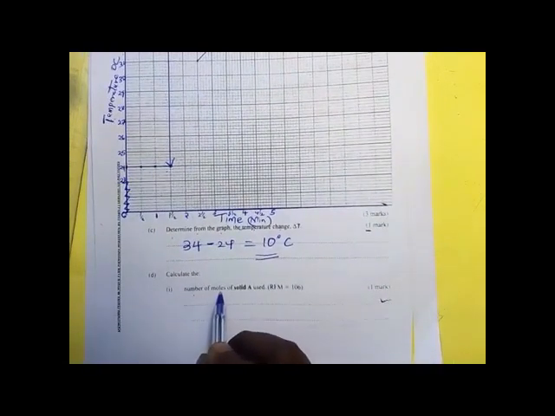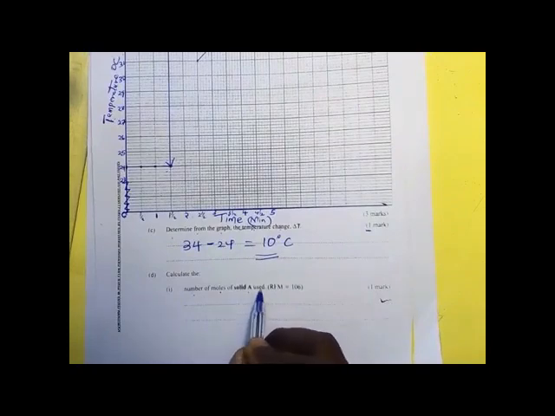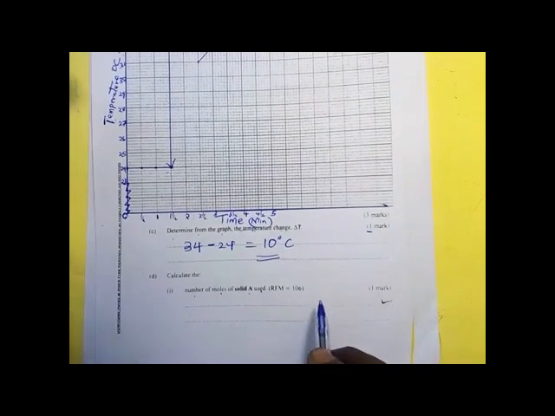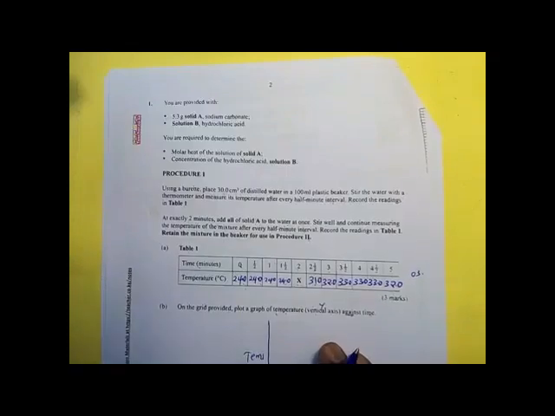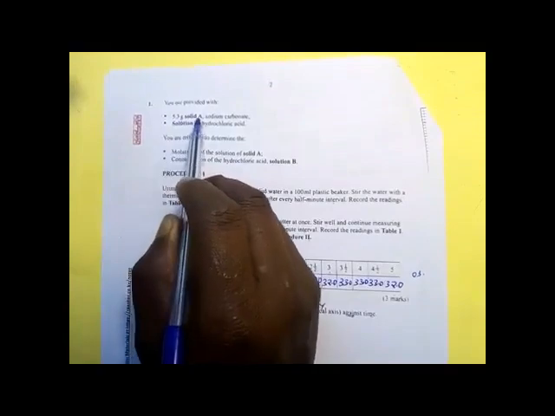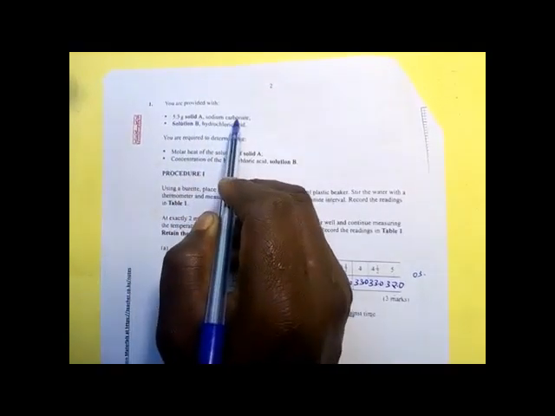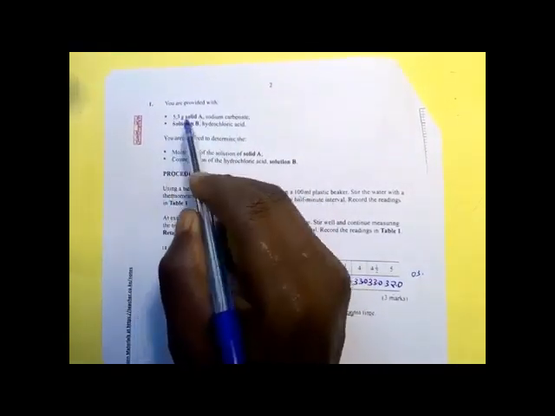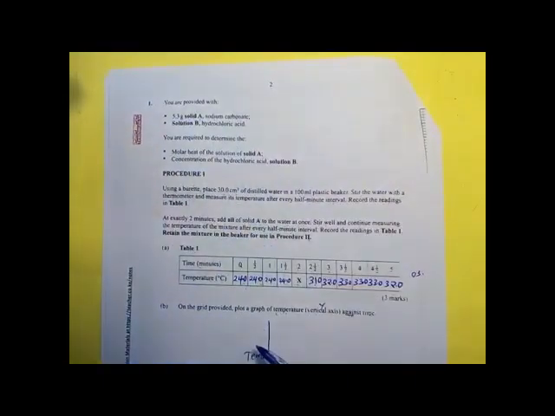Calculate the number of moles of solid A used. So to get solid A, you go back to what you are provided. We are provided with 5.3 grams of solid A, sodium carbonate. So we have the mass, and we have been given the RFM.